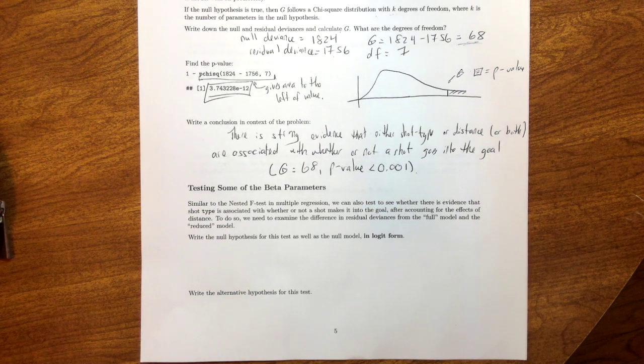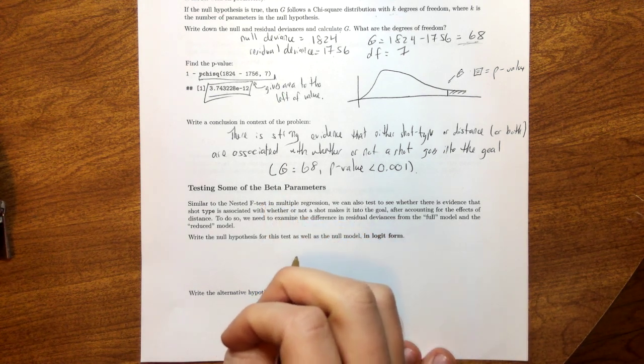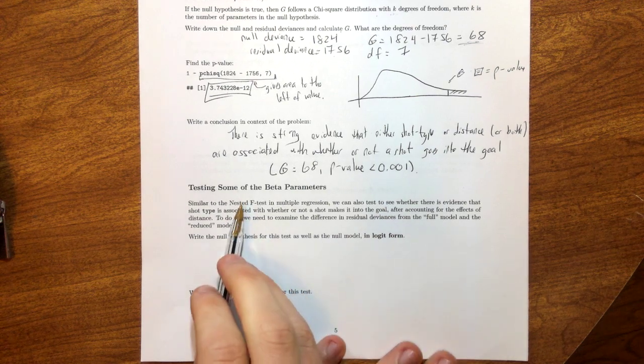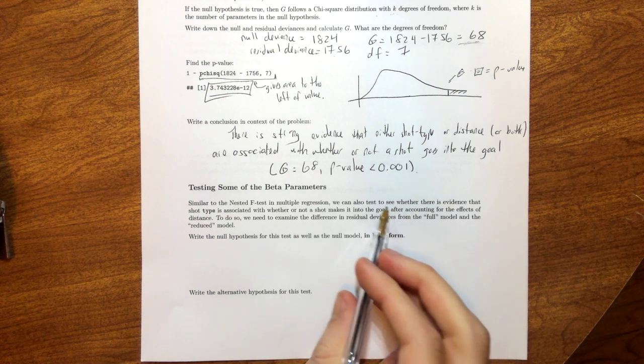All right, so picking up kind of where we left off, we're going to do this final test for logistic regression. That's similar to the nested F-test in that our null hypothesis is going to have some, but not all of the beta coefficients in it. And so why might this be useful?